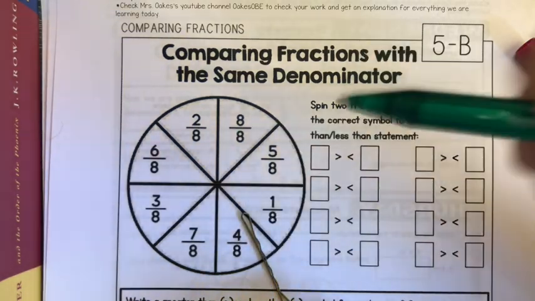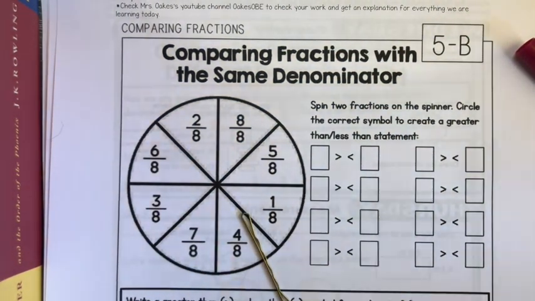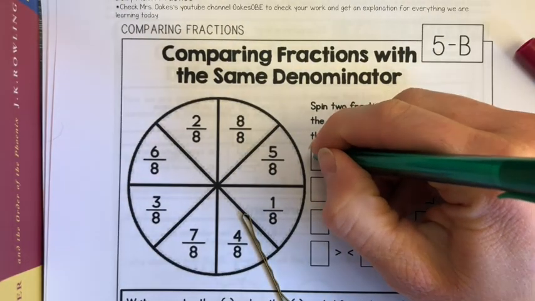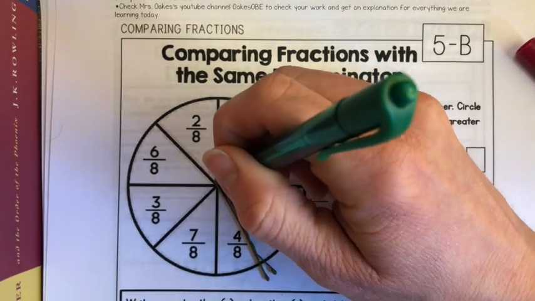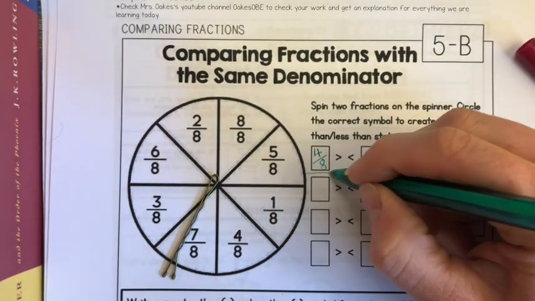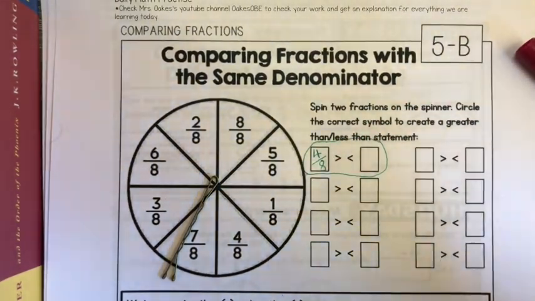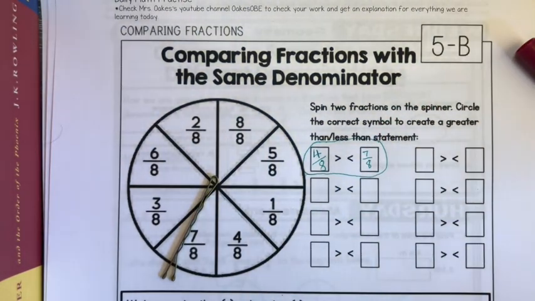All right, 4/8 is my first one, and I'm gonna show you the first couple of these, and then I'm gonna get you to do it. So my first one is 4/8, 4 out of 8. Okay, and now I'm gonna spin again. 7/8. So do you see how these two are being compared? So I'm gonna use 7/8. Now I have to decide. Circle, and yours are going to be different because you're spinning. So these are all going to look different, and I can't wait to see them.